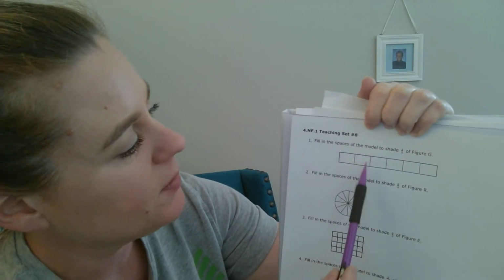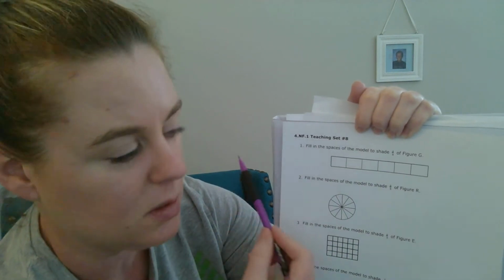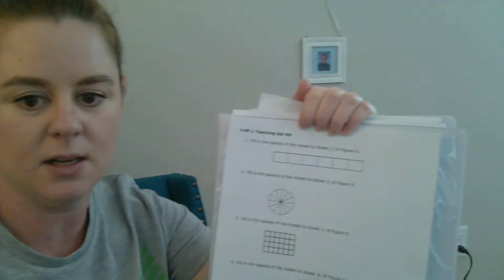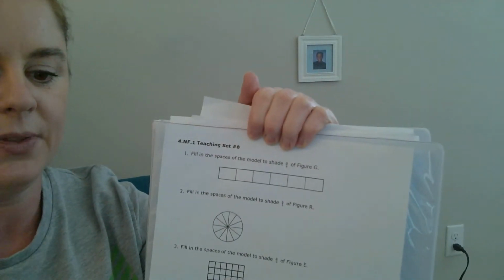Fill in the spaces of the model to shade 4/8 of figure G. So if you look at this figure, you can see that there's 1, 2, 3, 4, 5, 6. There's only 6 boxes. There's no way we can make 6 into 8 or 8 into 6 just by splitting these like we've done in the past when we were at school. So I'm going to go ahead and get closer for you here now.